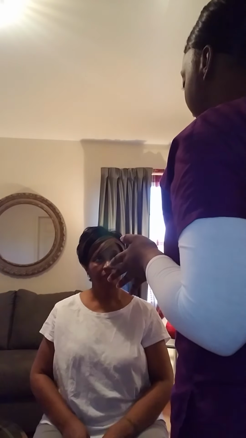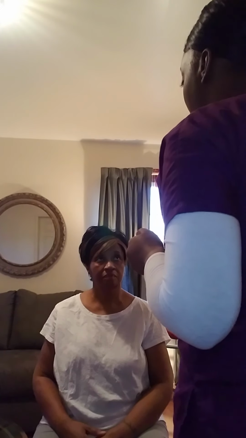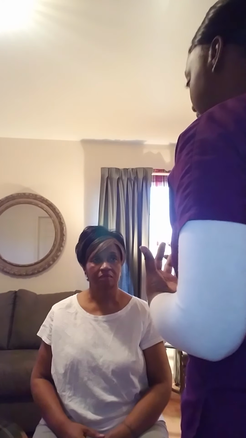Now I'm going to assess your breathing. And just by looking at you, it looks like your breathing pattern is at a regular rate and rhythm. Your breathing is unlabored, which means that you are not using any type of accessory muscles to help you breathe, which is a good thing. And breathing patterns can, of course, be labored or unlabored.